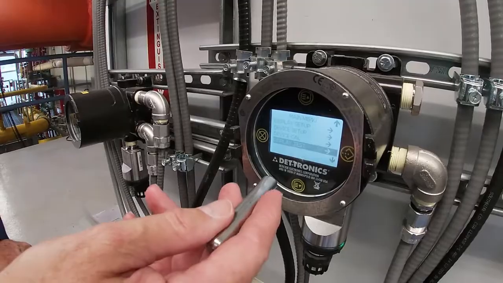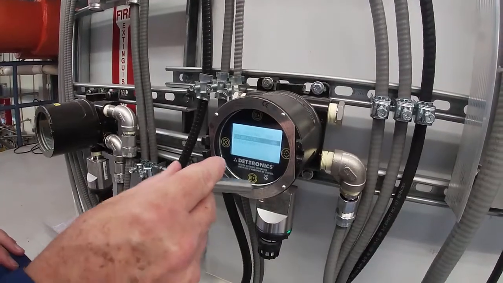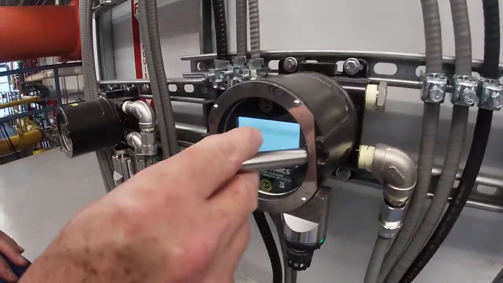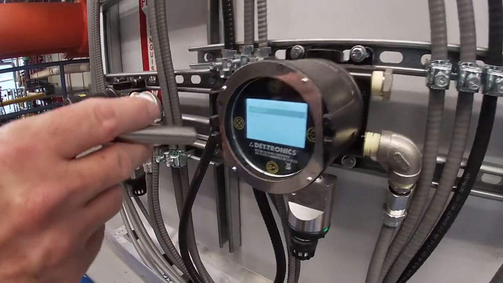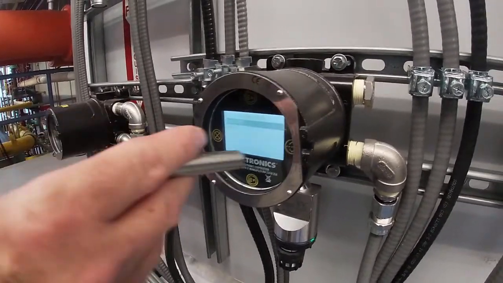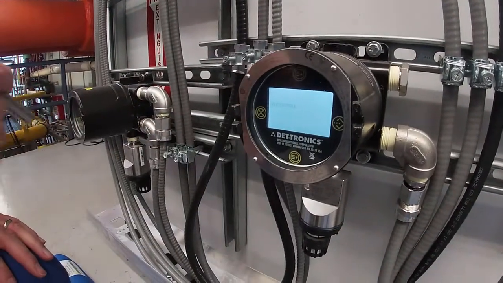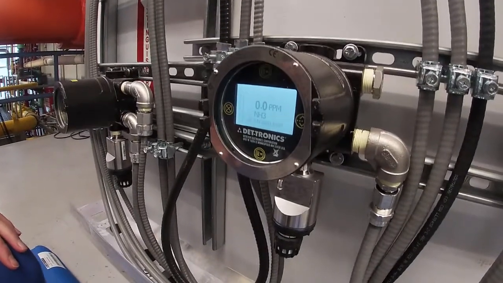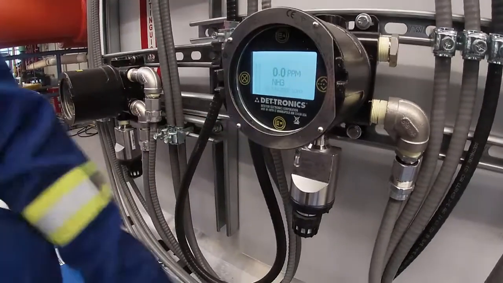Where's our calibration there? Okay, so I've picked calibration, the concentration's 50, and it says execute. Successful, so now it's 0.